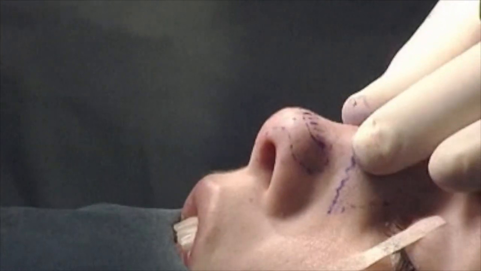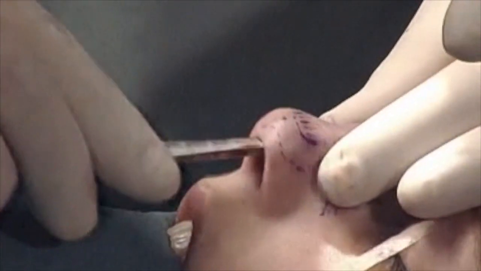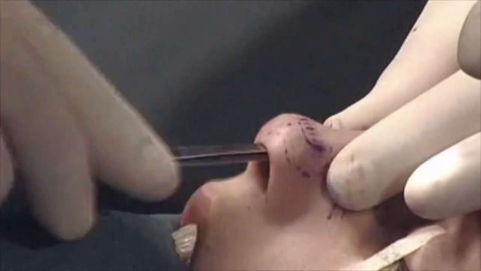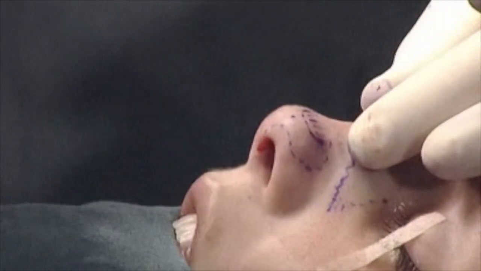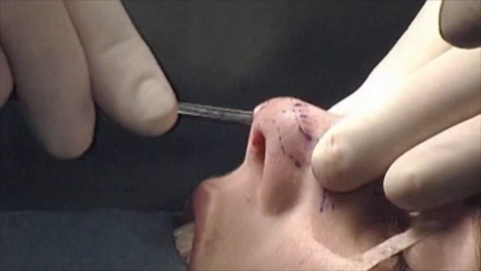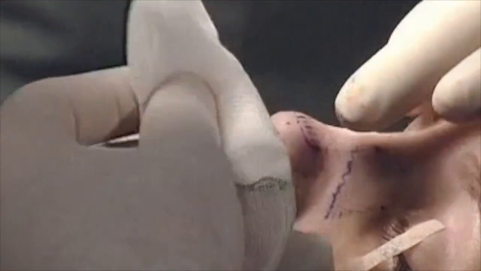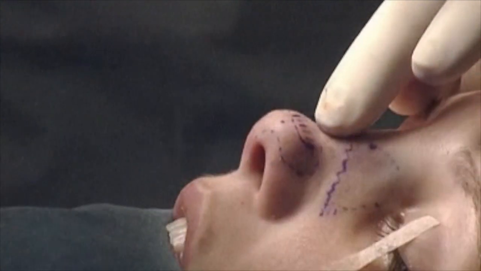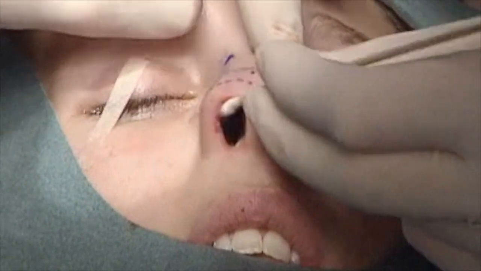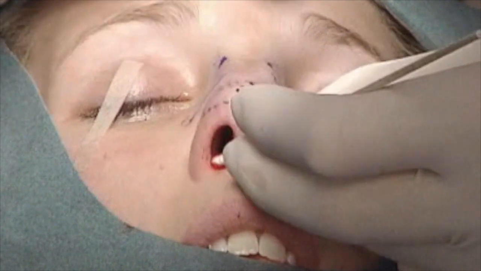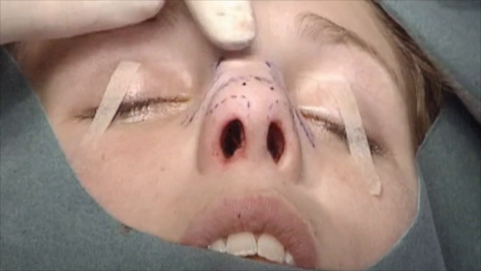The other bony part, the other side. Okay. Feels better.